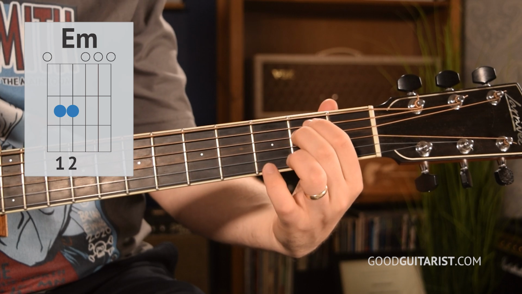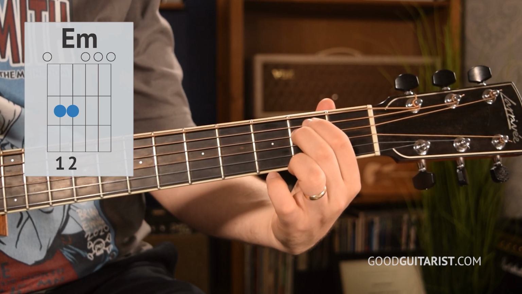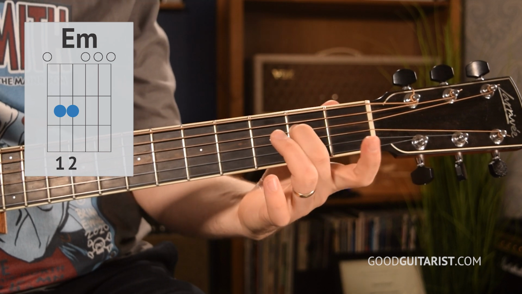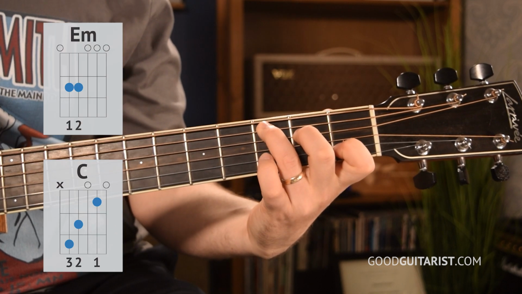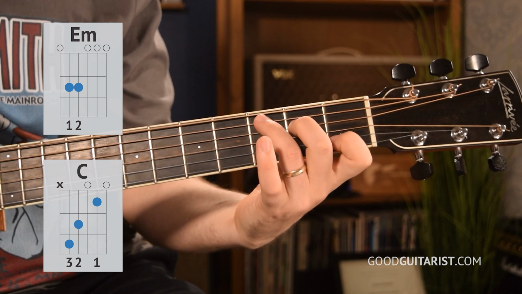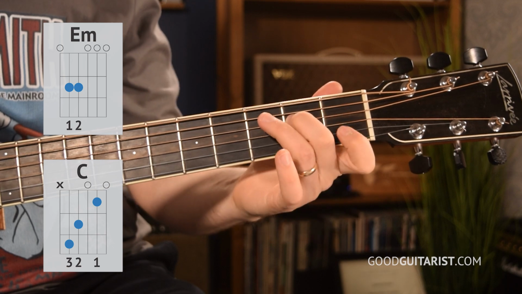And with that said, let's begin the lesson with the chord shapes. We start with E minor, and that goes into a C chord, and we can leave our middle finger down for that and pivot off our middle finger into the C shape. So just try that a few times, even just silently switching to get used to it.